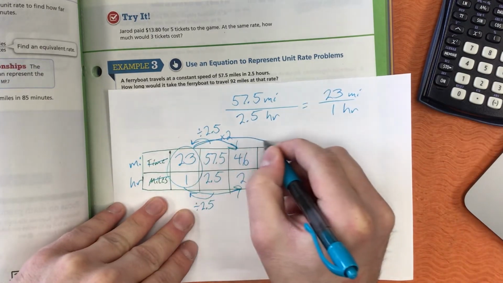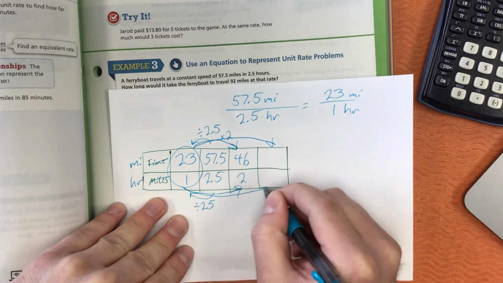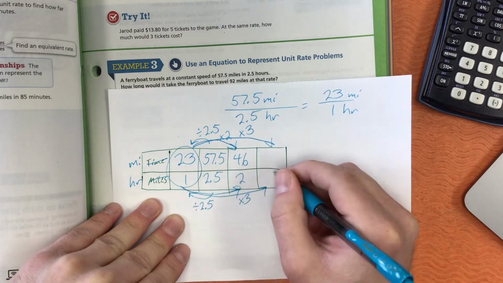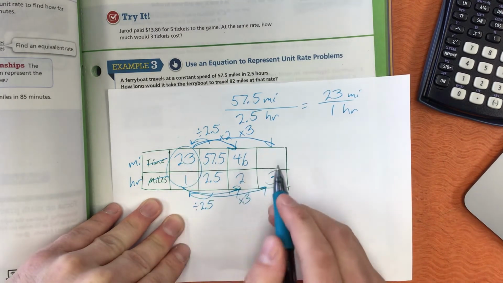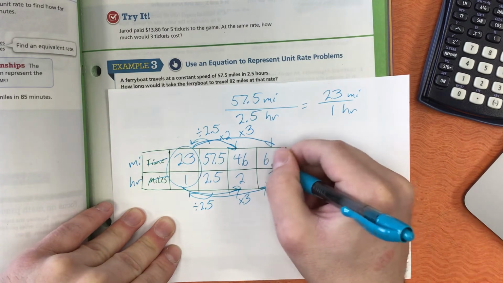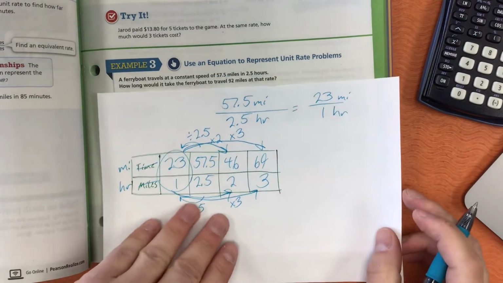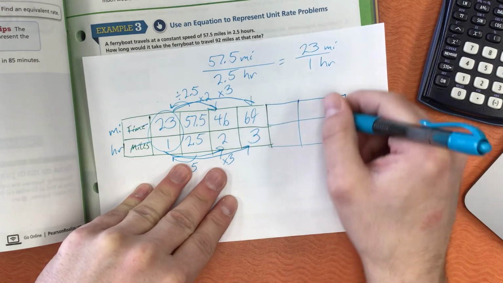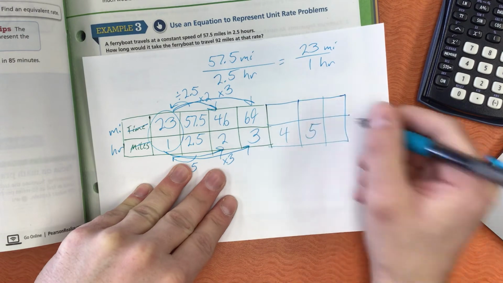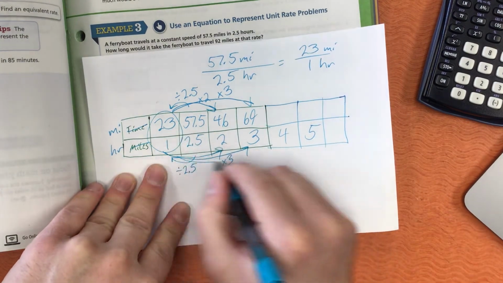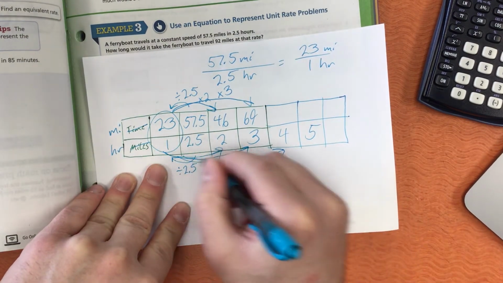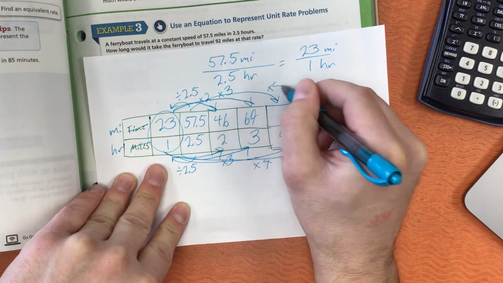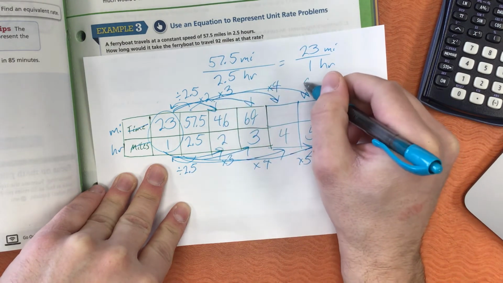I'm going to go times 3 now. And I have to do times 3 on the bottom. So 1 times 3 is 3. 23 times 3 is 69. Okay, still not big enough. I'm going to keep going. Let's add on to my table here. What about we try 4 and 5 and see where that gets us? So times 4, times 5, times 4, times 5.